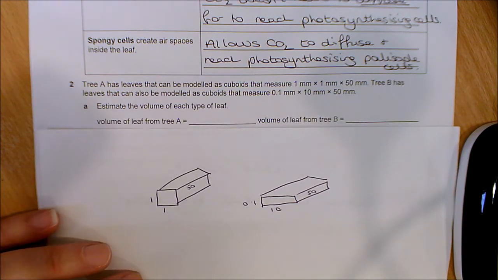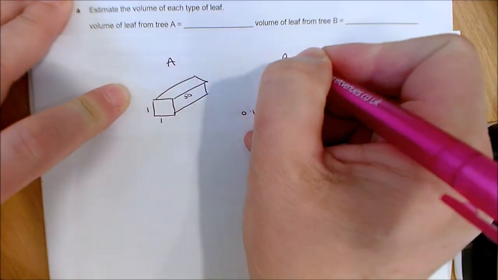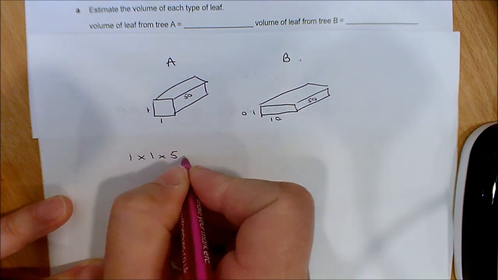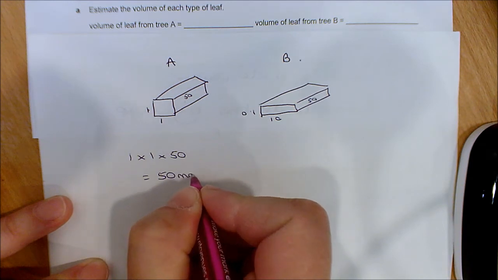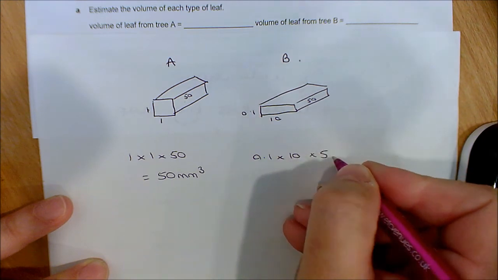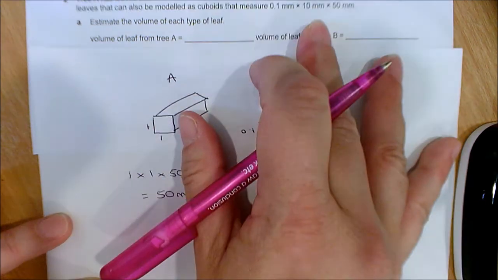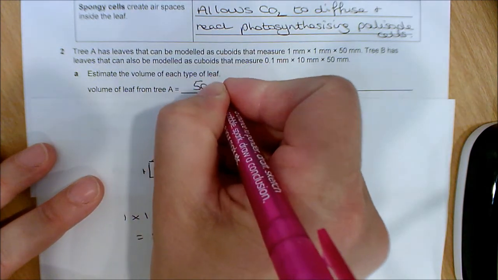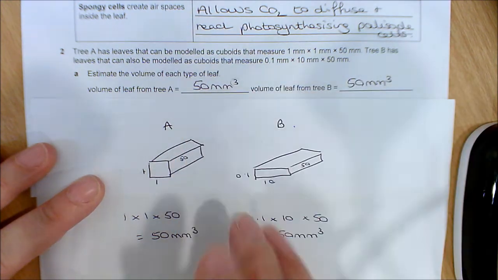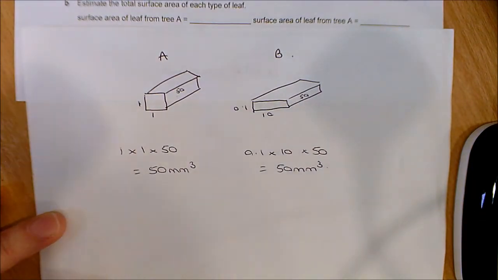So estimate the volume of each type of leaf. Okay, so the volume of A is going to be 1 times 1 times 50, which gives me 50 millimetres cubed. B is 0.1 times 10 times 50, which again gives me 50 millimetres cubed. Now be careful, remember this is cubed because it is volume.